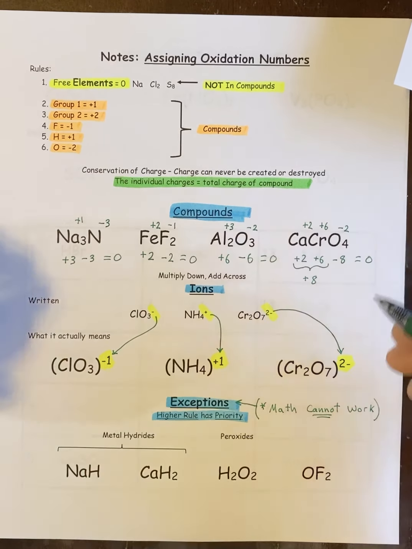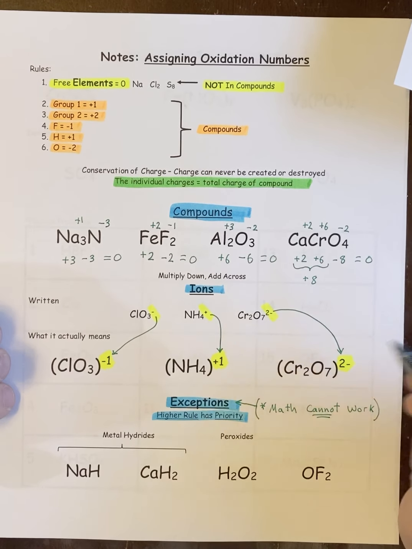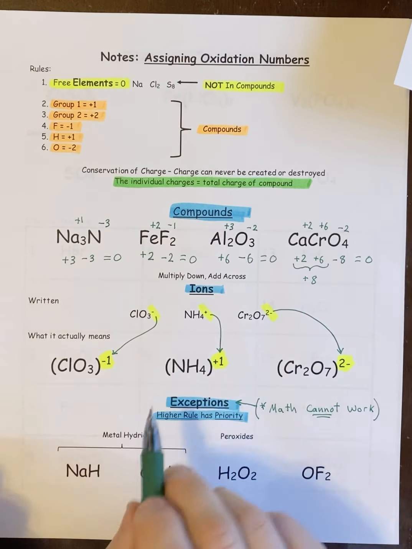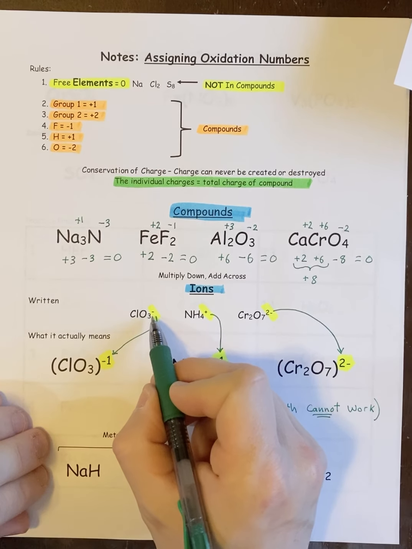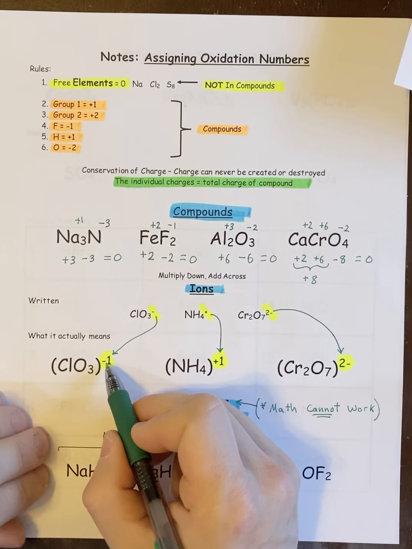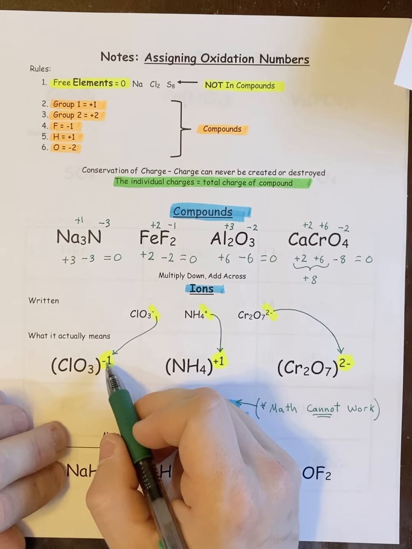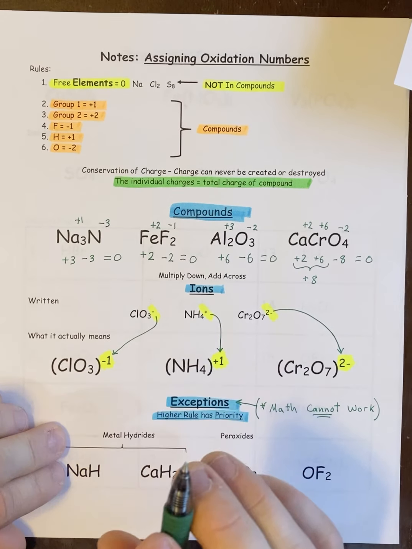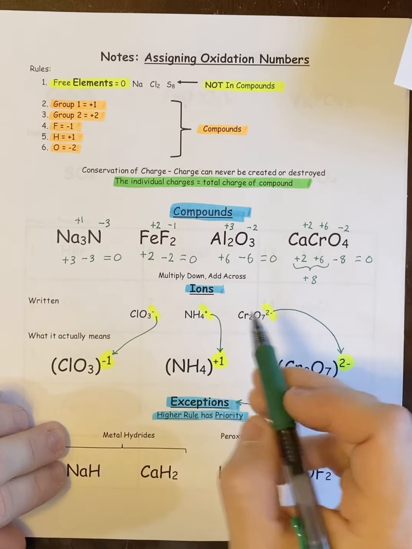Now, ions are done basically the same way. The only difference is ions have charge written in. So if you look at these 3 examples, there's a negative here. What that really means is -1. They don't write the 1 when they write charges. It's just how it's done. You can write it in, I want you to write it in, but you'll very rarely see it written that way in a textbook.